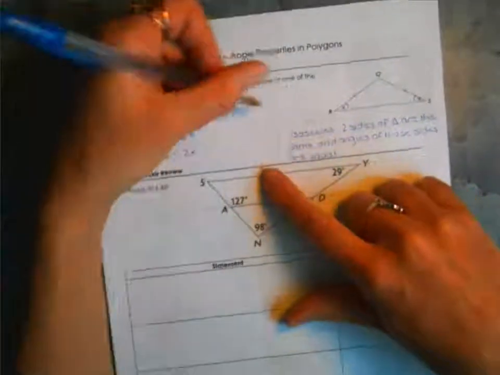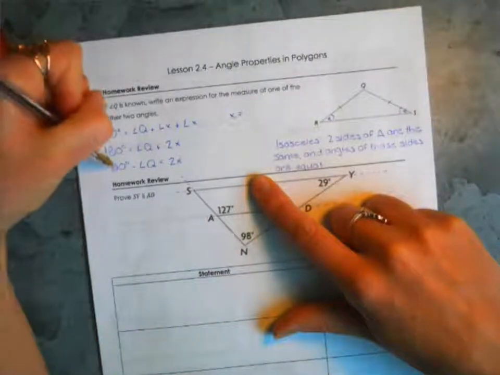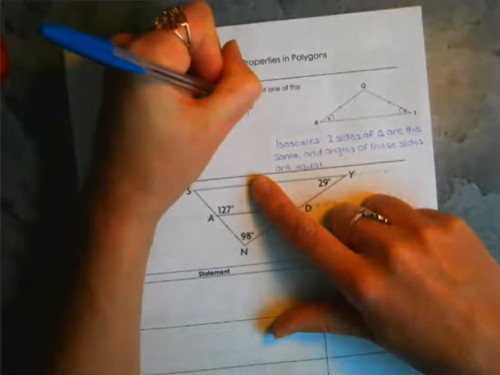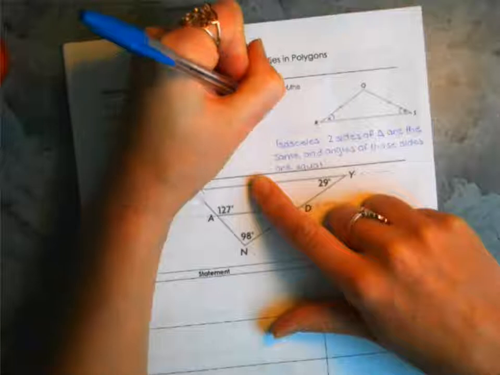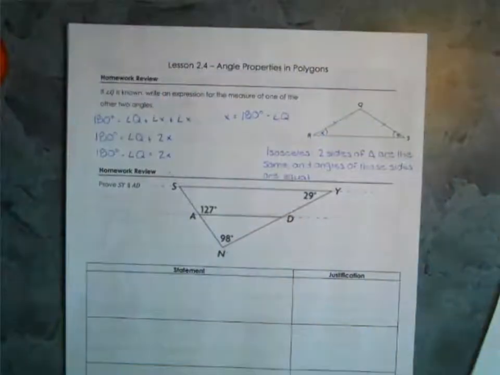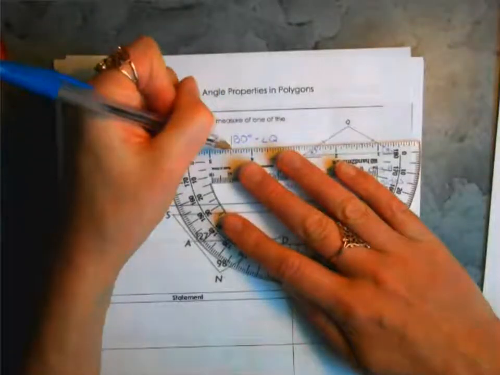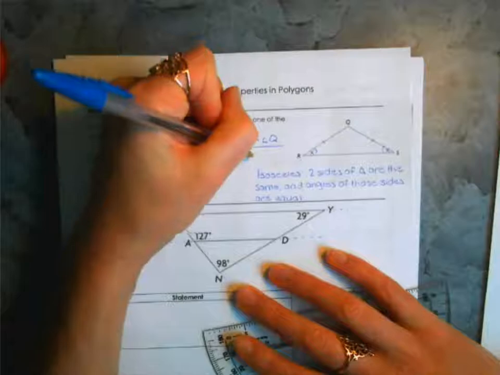So our final expression would be x is equal to 180 degrees minus angle q, and then I'm just going to use my ruler so that it's tidy, divided by 2.